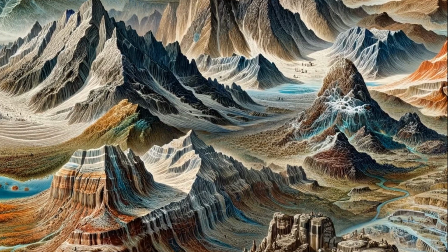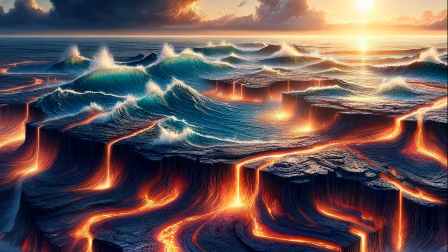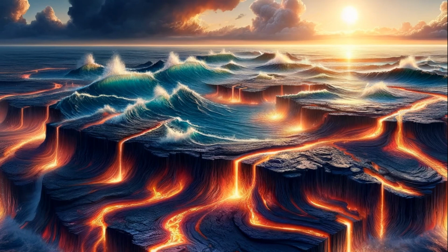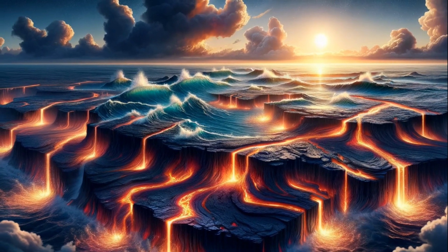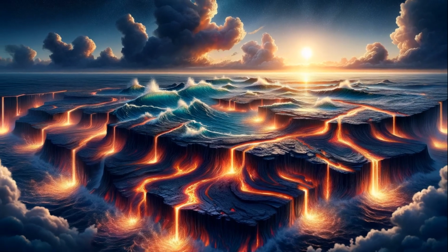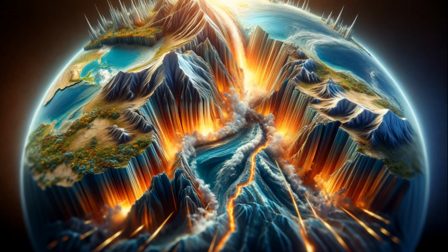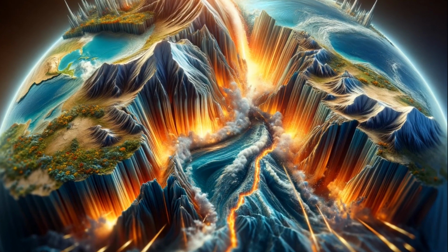Apart from its geological significance, the crust is crucial for supporting life. It contains the minerals and nutrients necessary for various ecosystems, and its topmost layer, the soil, is vital for plant growth. The crust's interaction with the atmosphere, hydrosphere, and biosphere creates the conditions necessary for life as we know it.